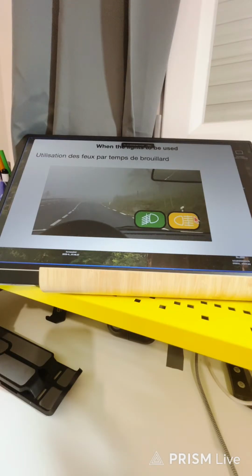Then feu de brouillard arrière, it doesn't have the same color as feu de croisement, this one is yellow and it is straight, as you can see. How do you also know it? Take note that for feu de brouillard avant and feu de croisement, the line goes towards your left hand side, while for feu de brouillard arrière and feu de route, the line goes towards your right hand side. That's how you can remember them. So I'm giving you the tips that will make you remember them.